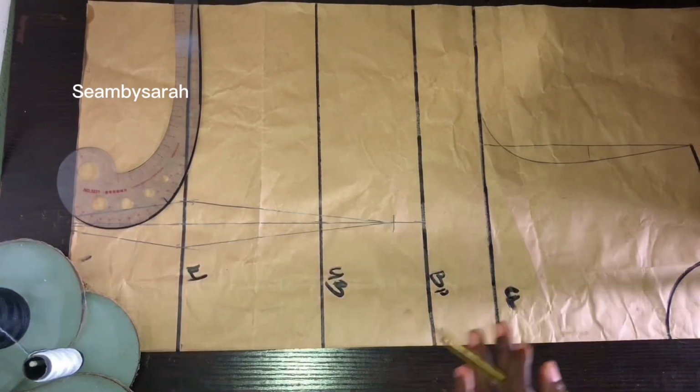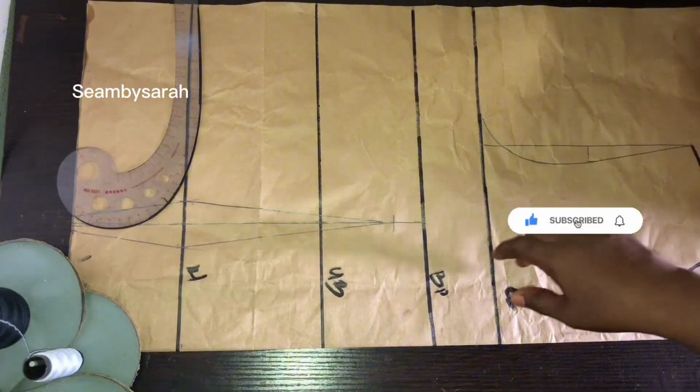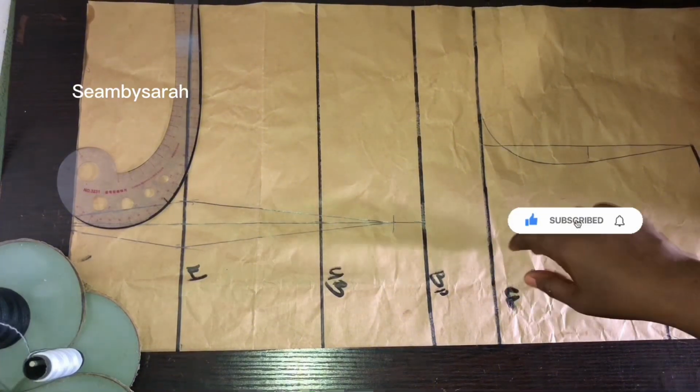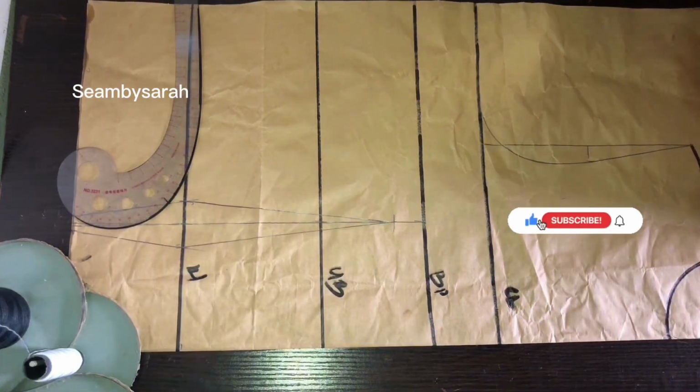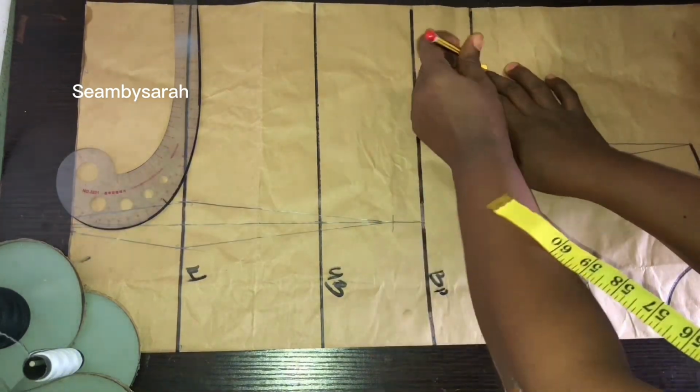After getting the armhole, the next you have to do is to put down your bust measurement on your chest line. You divide your bust by 4. The bust I'm working with is 44. 44 divided by 4 will give me 11 inches. I'll put down my 11 inches here.